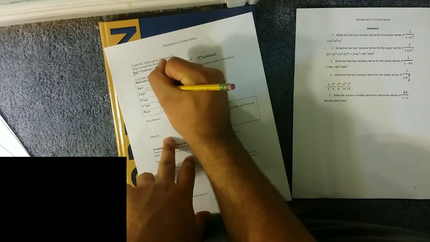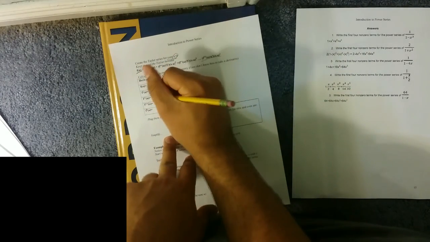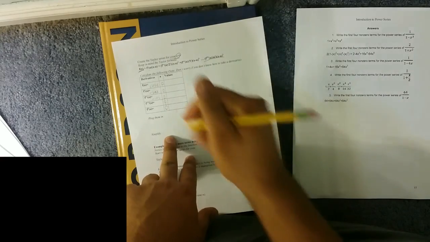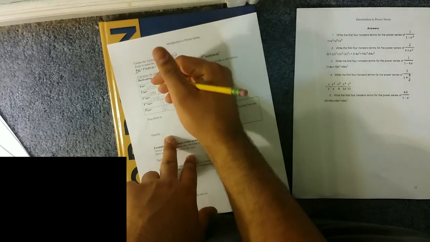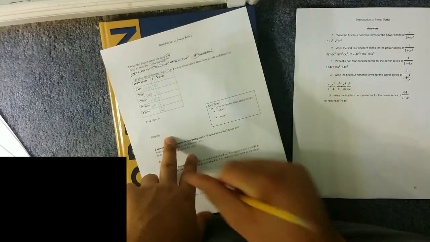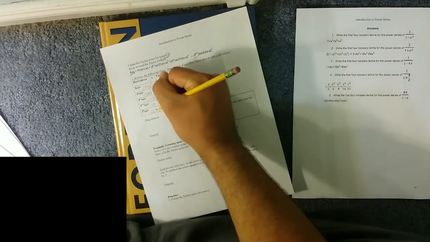The derivative of cosine is negative sine. The derivative of negative sine is negative cosine. The derivative of negative cosine is sine, and the derivative of sine is cosine. So it returns back to the original function for trig.